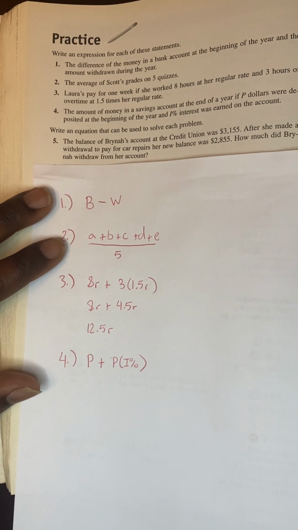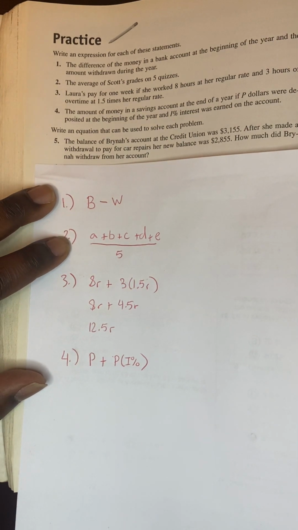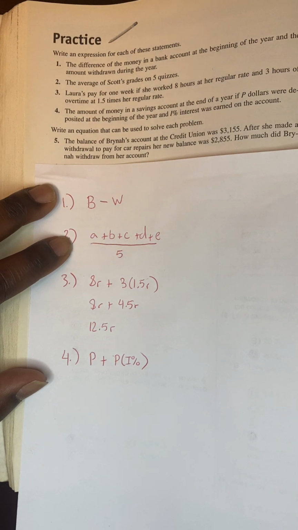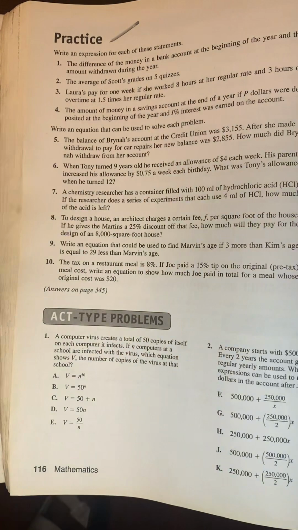So, let's see, you can do this one. It says the balance on, I think it's Bryna's account at the credit union was $3,155. After she made a withdrawal to pay for car repairs, her new balance was $2,855, okay? How much did Bryna withdraw from her account? So with this one, let me just fold this one up.